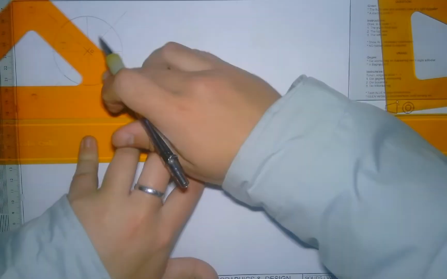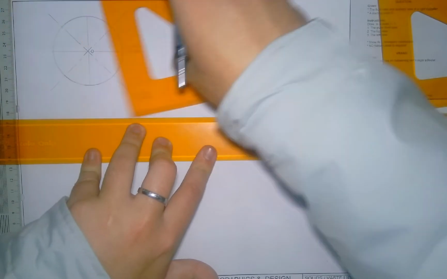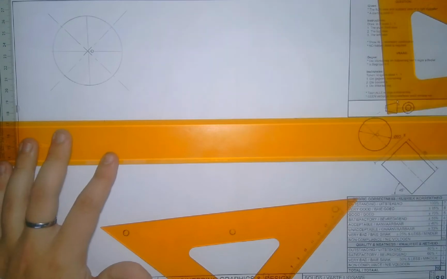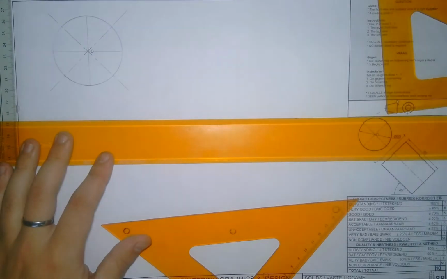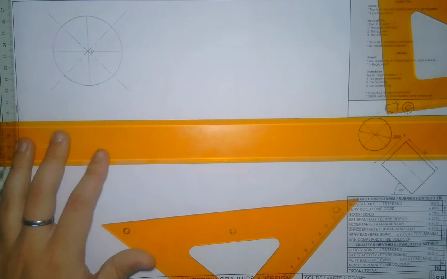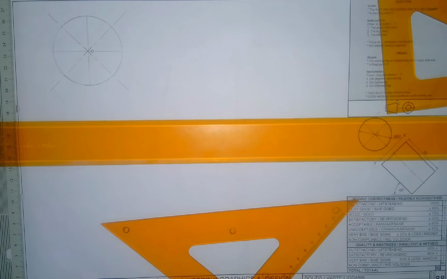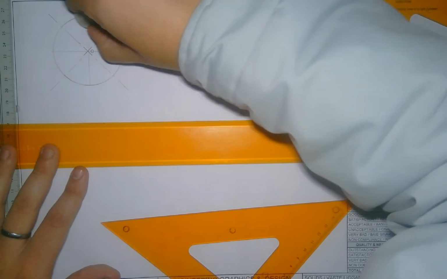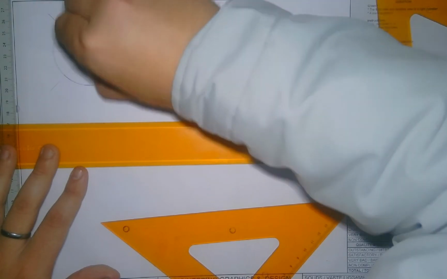45 degrees, that only gives me three angles, 90 degrees being one of them. Can I divide this into 12 equal parts with a 45 degree triangle? No, I can't. So what do I have to do? You can tell me. Both triangles. I can use both triangles. How am I going to get the correct angle if I don't know what it is?